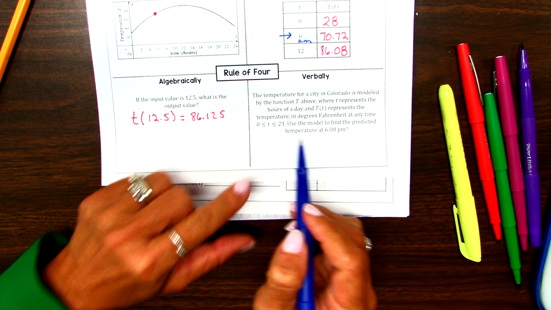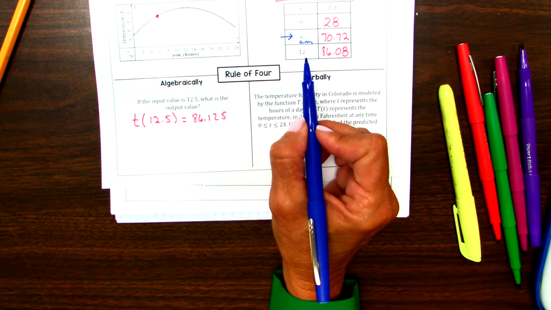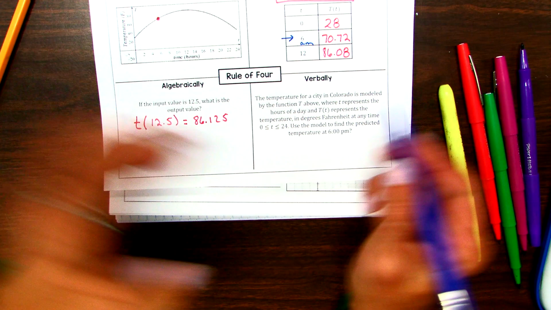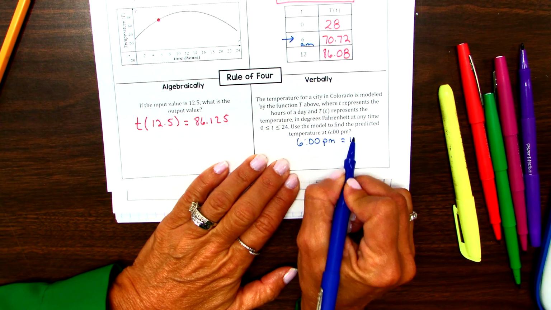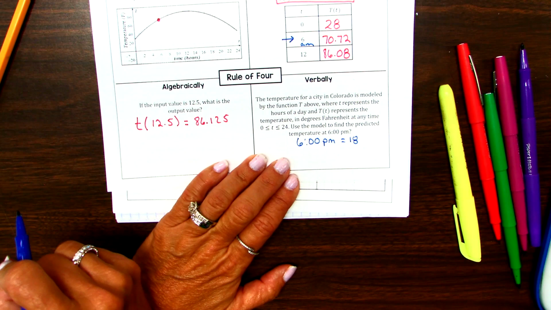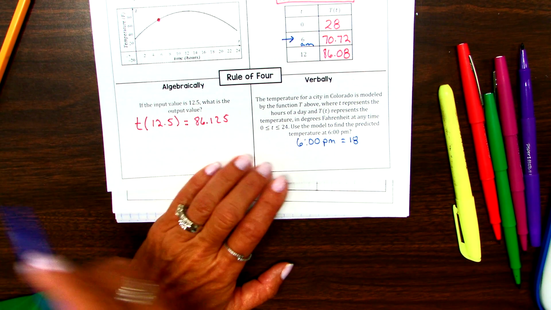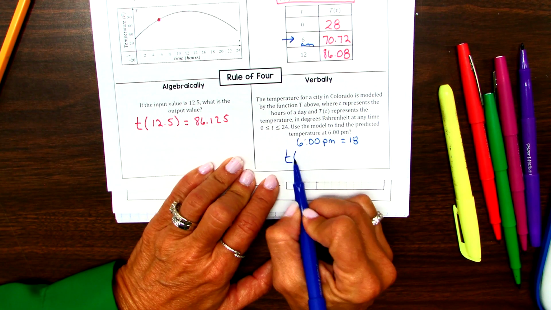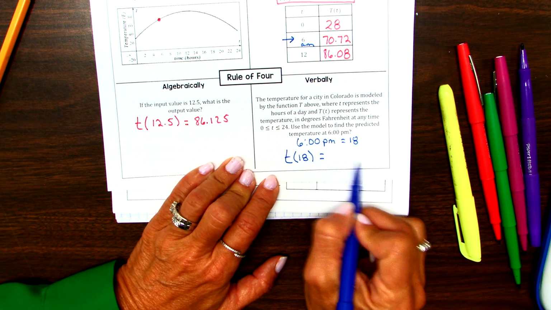It's 18, because 12 is noon, and you just keep counting up, right? 13 would be 1 o'clock, 14 would be 2 o'clock. So 6 o'clock p.m. would equal 18 as my input. You've heard 1800 hours, that's 6 p.m., right? So when we plug 18 in, what's the temperature?